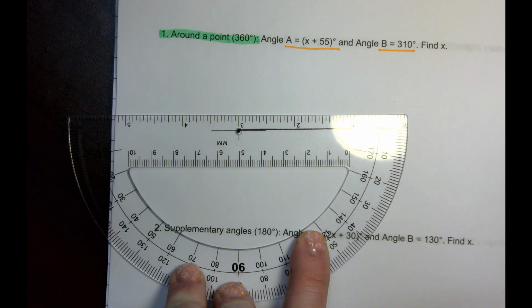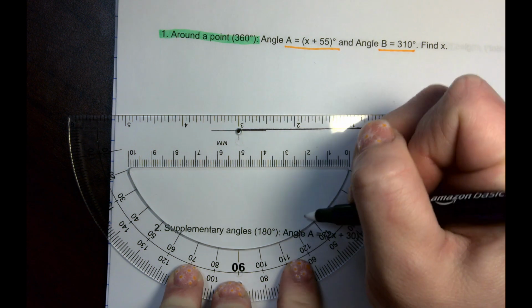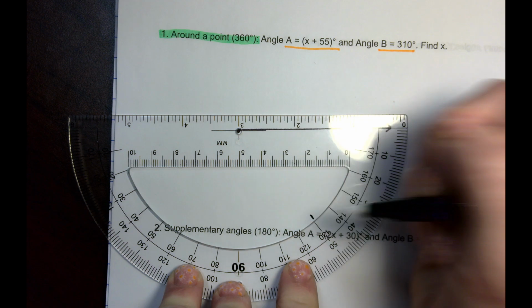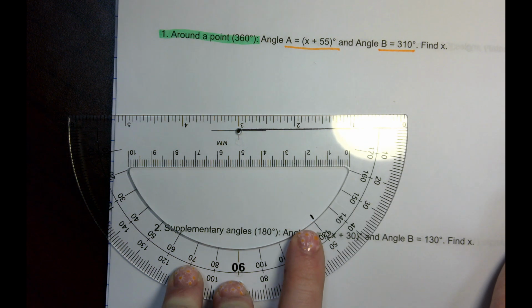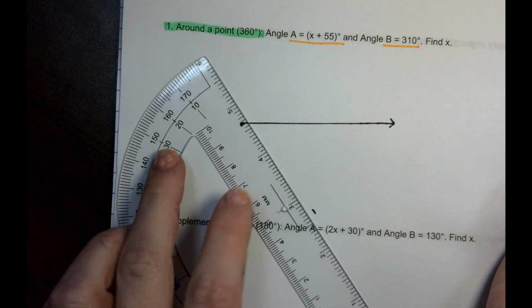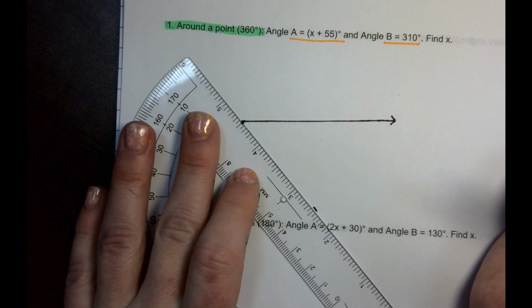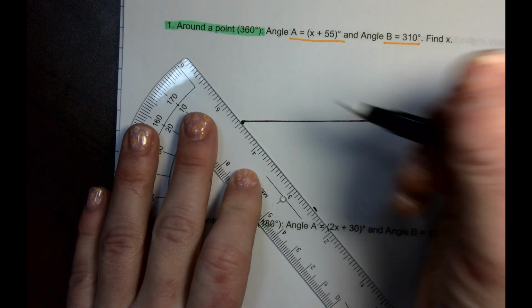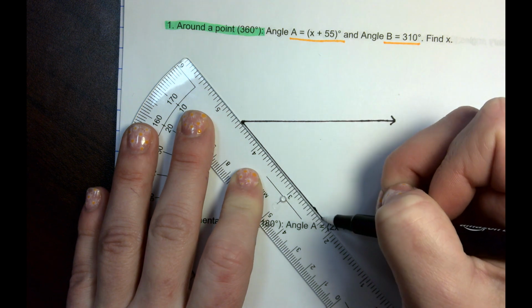Okay, so I am going to mark right here where my 310 degrees would be. And I'm going to draw a ray going through that dash and what is now my vertex.